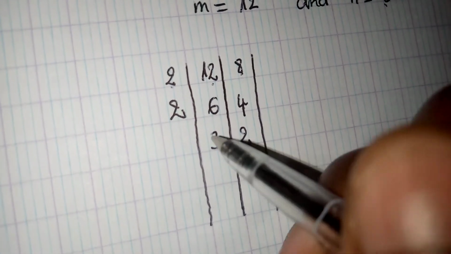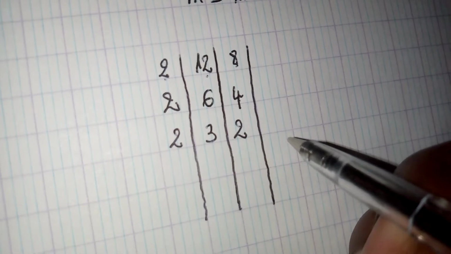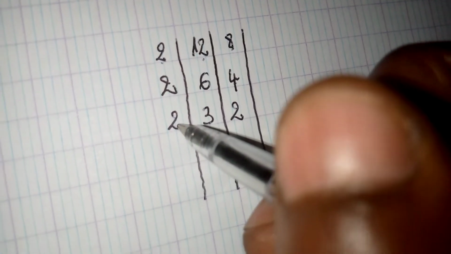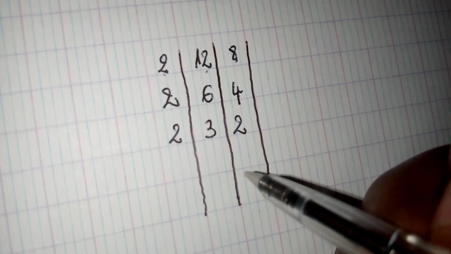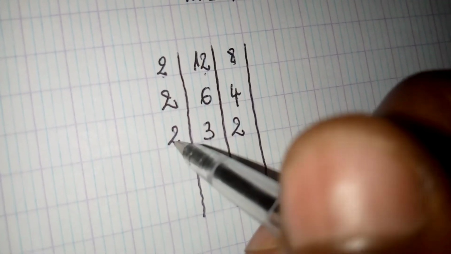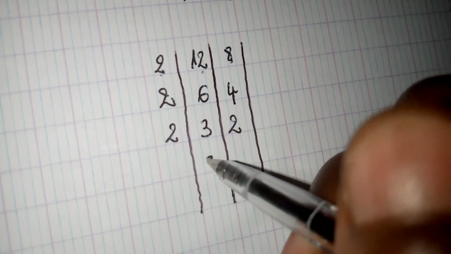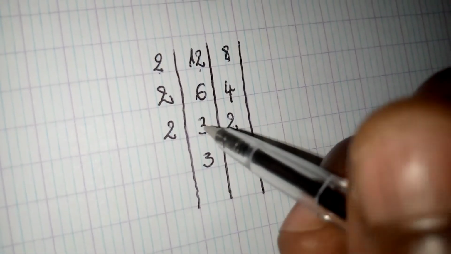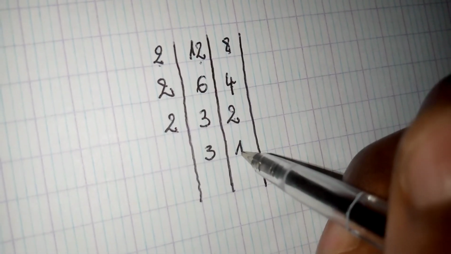Then here we can also put 2, and then 3 divided by 2, because 3 is an odd number, it's not divisible by 2, we have to copy it again here, 3, and then 2 divided by 2 equals 1.